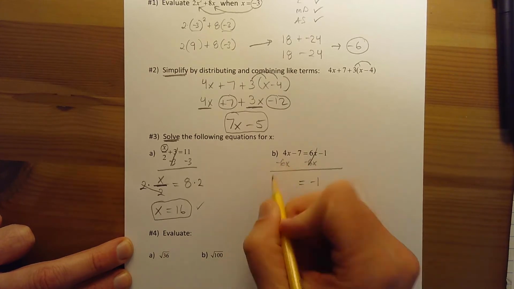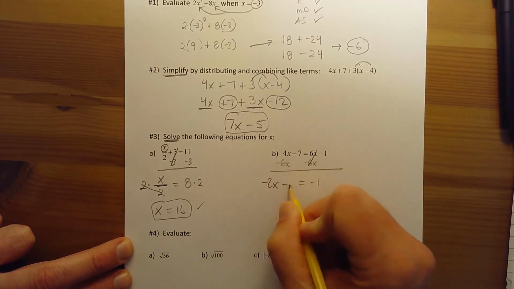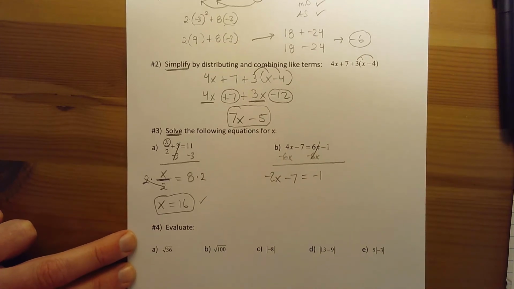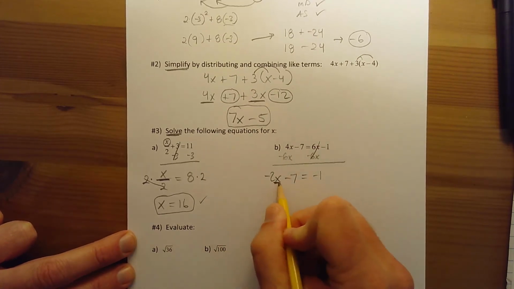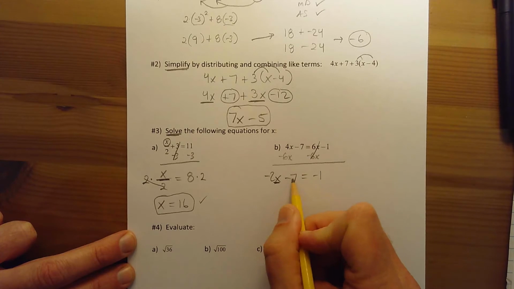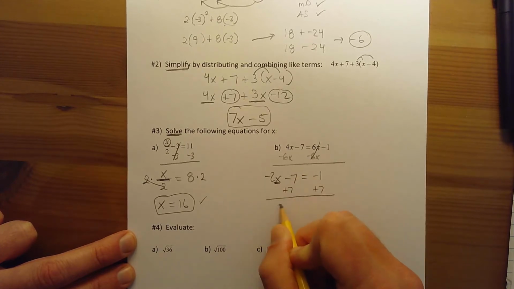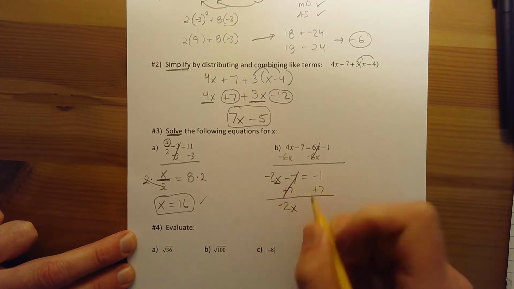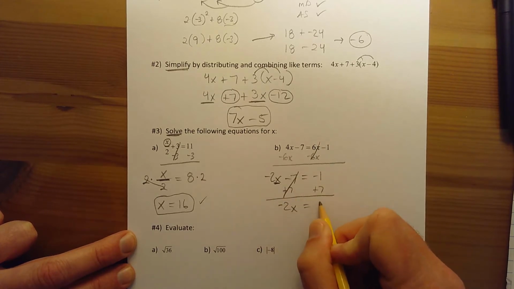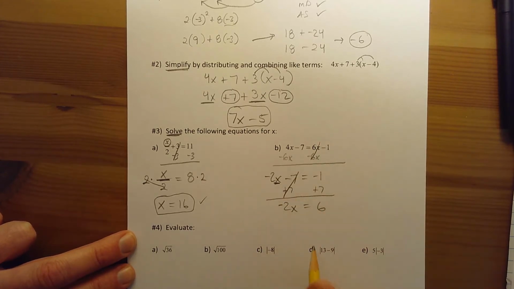This would give me -2x minus 7. So again, I'm trying to isolate this x, so I want to get rid of the minus 7. So I will add 7 to both sides. And I will get negative 2x equals 6. Negative 1 plus 7 is 6.